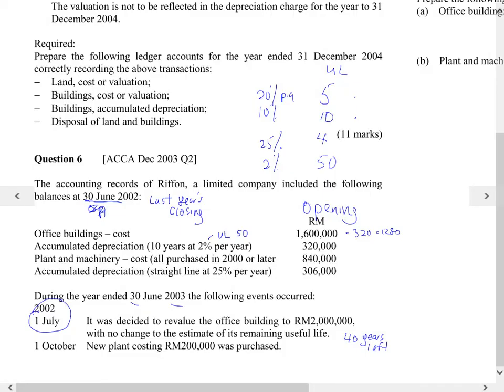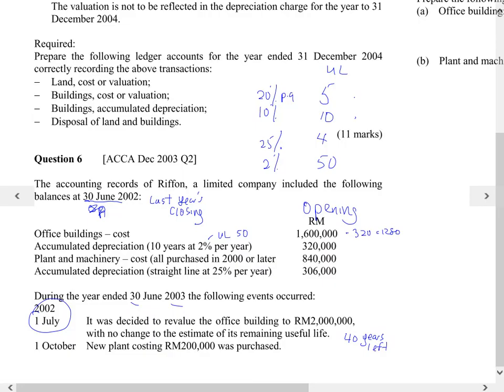Cannot? Now, this is my opening cost, 1006. Opening accumulated, already depreciated 10 years. 2% per year means our useful life is 50 years. Already depreciated 10 years, remaining useful life, 40.